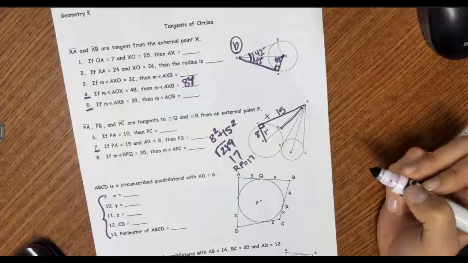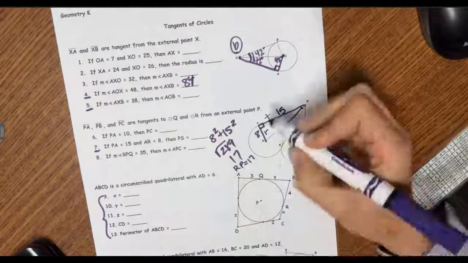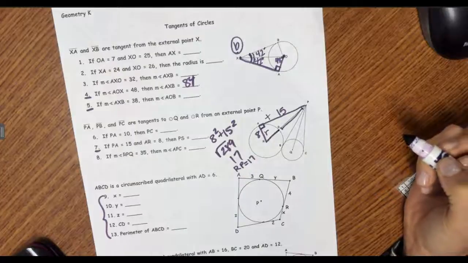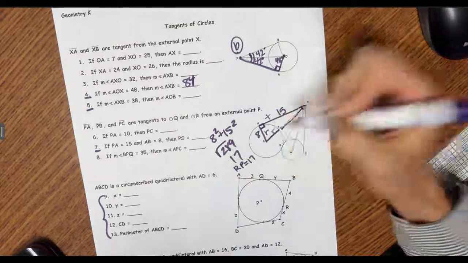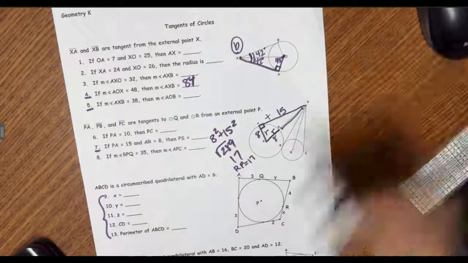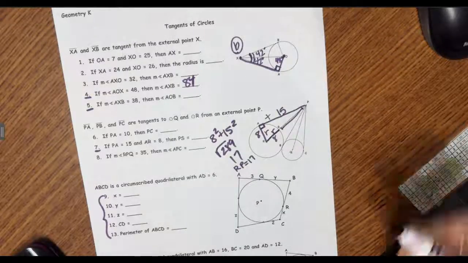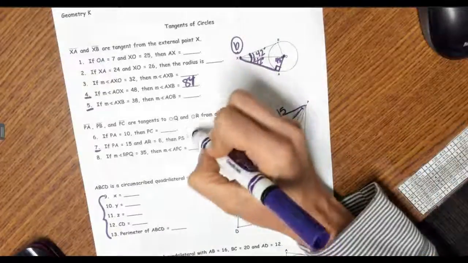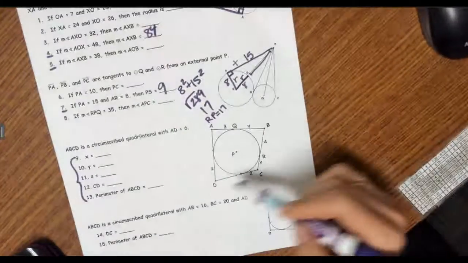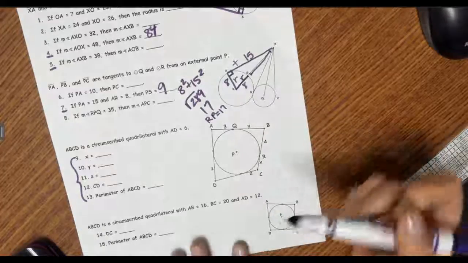But we need to find PS. And like I said, we did this in class. We know RS is another radius, so it's 8. So if RP is 17, we do simple subtraction, 17 minus 8, and we're left with 9 for PS.